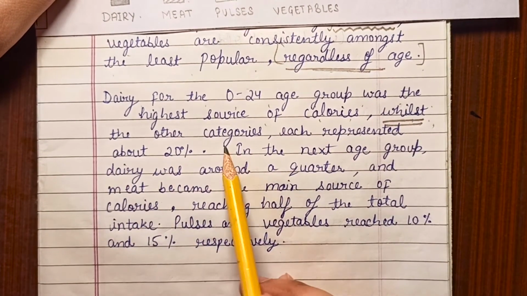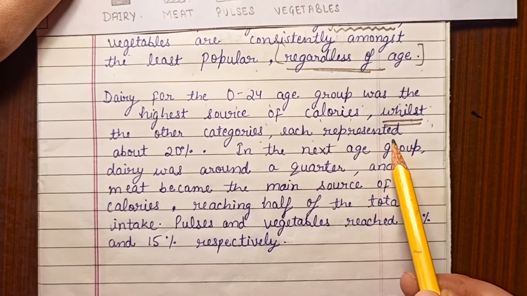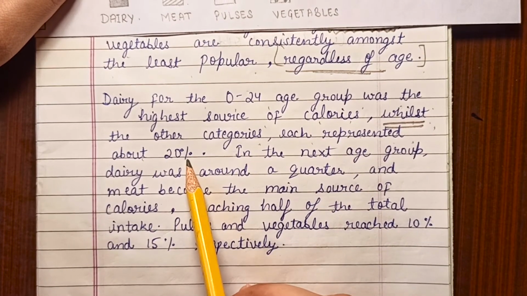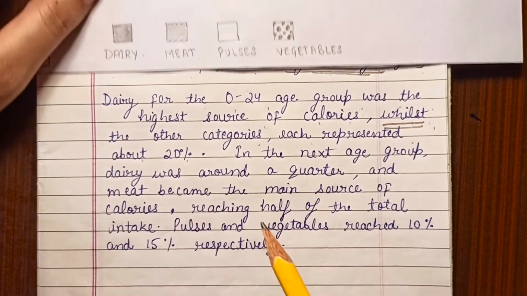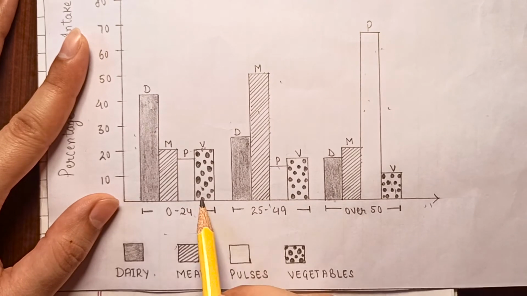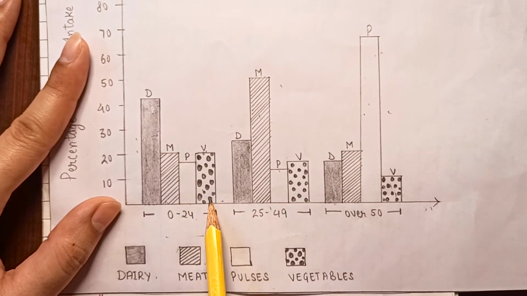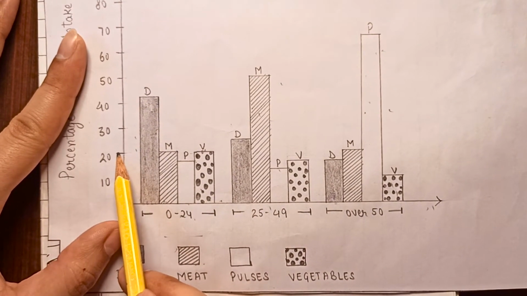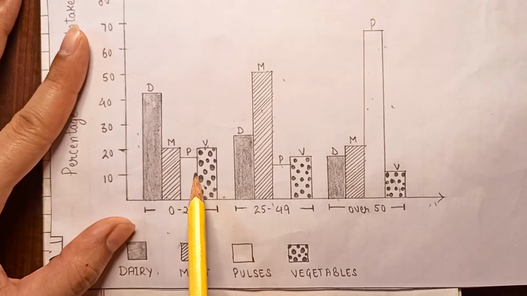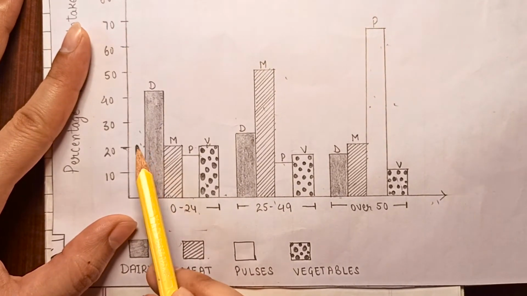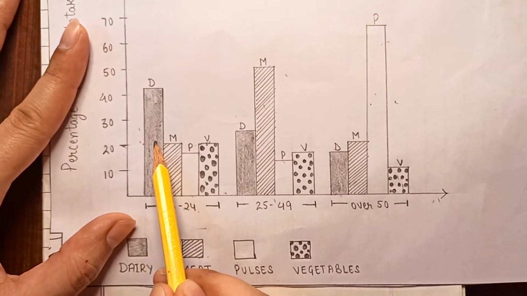The other categories each represented about 20%. Each category means the other 3 categories, that is meat, pulses and vegetables, showed almost 20%. But the dairy was the most popular or most preferred product for calories, right?